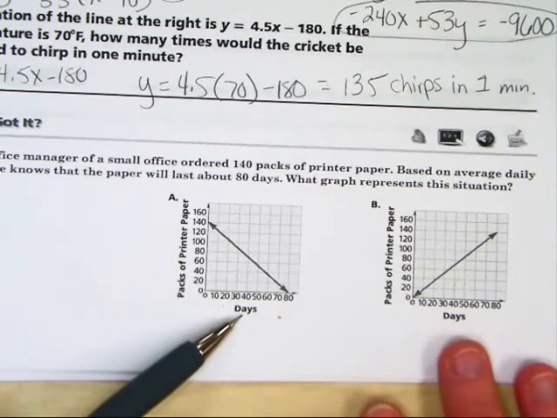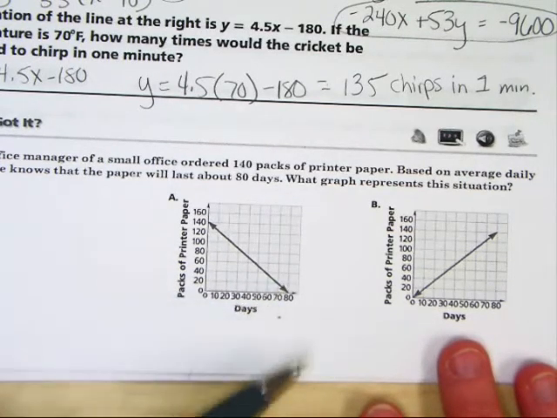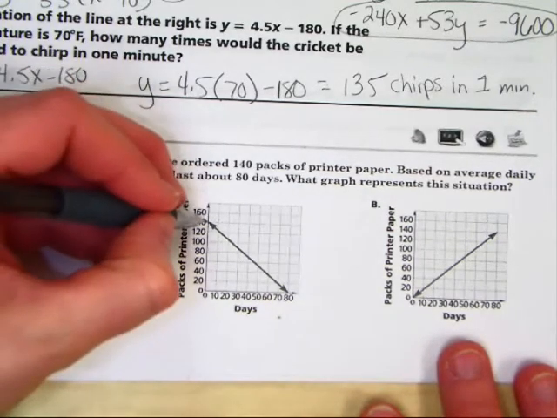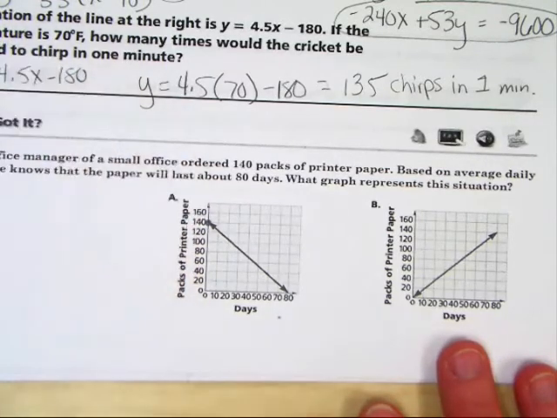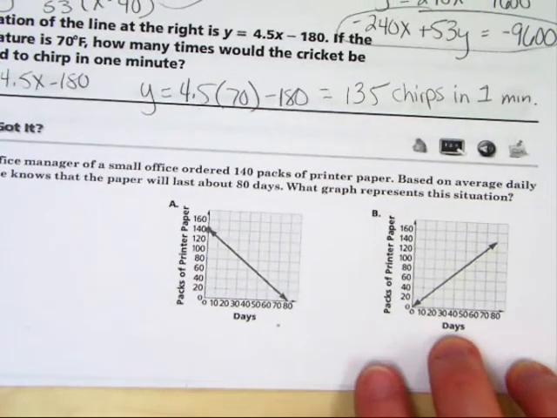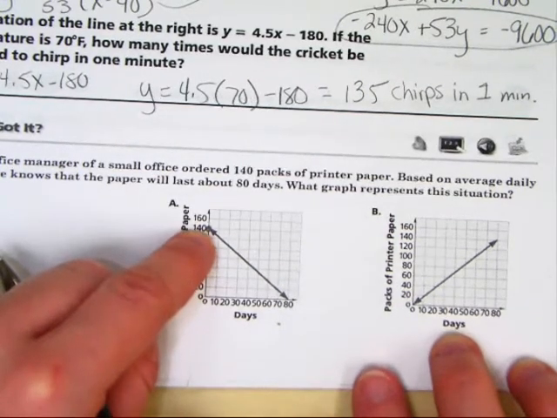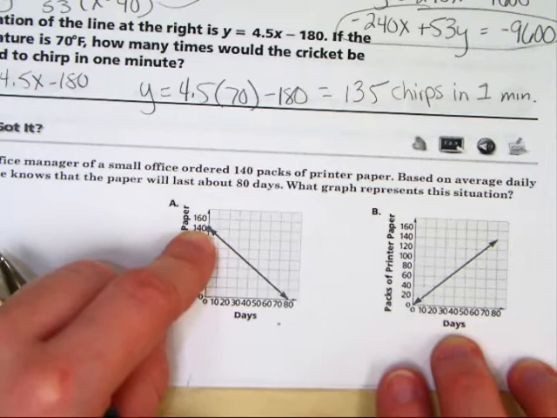Well, as the days increase, as the days go up, what happens to the paper amount? She's probably going to use it, right? So I want you to look at this. Can you see how this point right here, it starts at 140? That makes sense because on day number 1 or day number 0, she has 140 packs of paper.